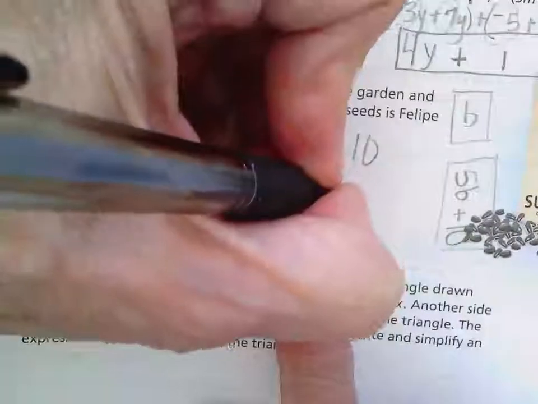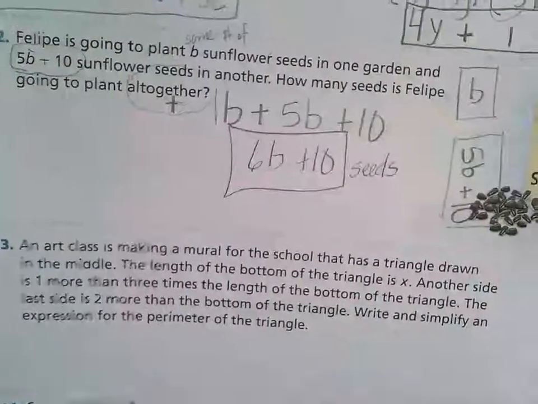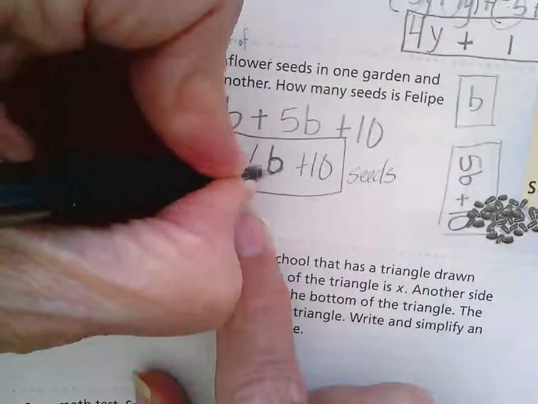And that's seeds. It's a word problem. I should have a label. I don't know what B is. Make sure your B's look like B's and not like 6's.